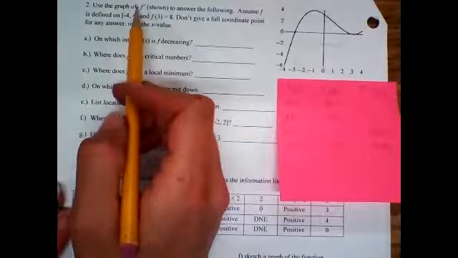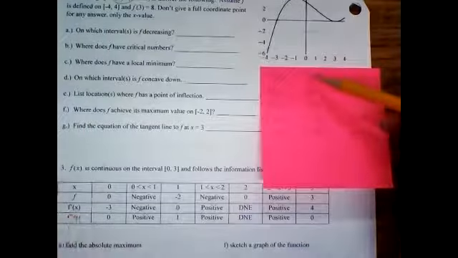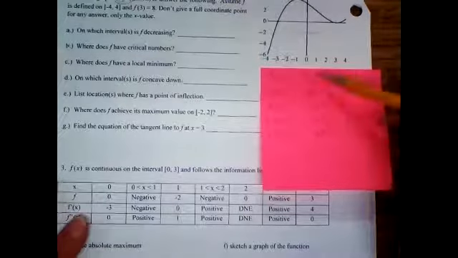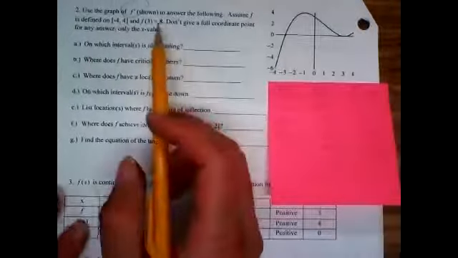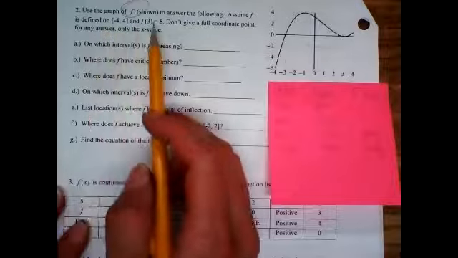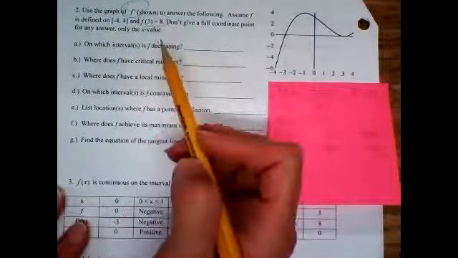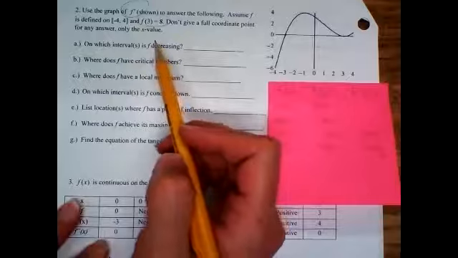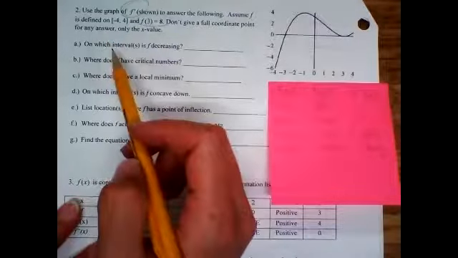Okay? So this is the graph of what? Be really careful. The derivative. Oftentimes, that is the one that they're going to give you. So this is the graph that we're looking at, defined from -4 to 4. They give us this f of 3 equals 8. That'll come up at some point, all right? And we don't need to give a full coordinate, just the x value.